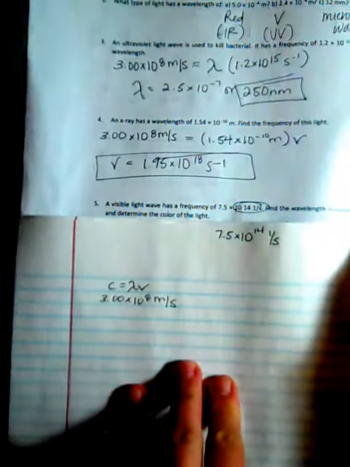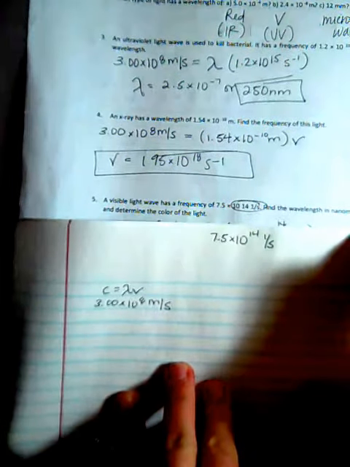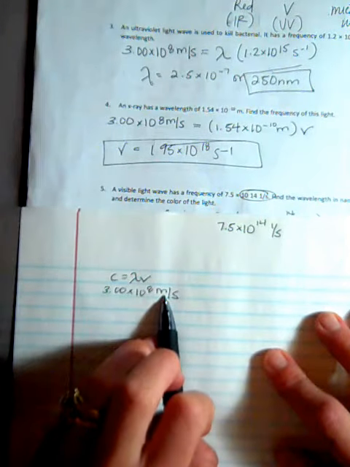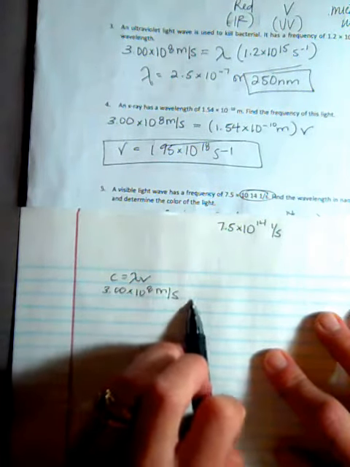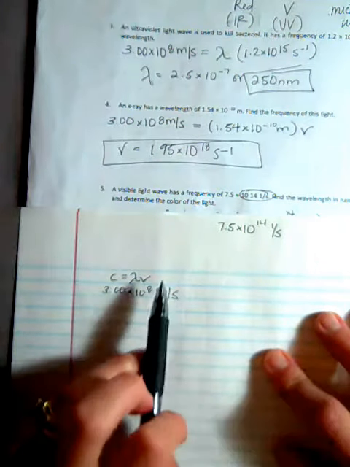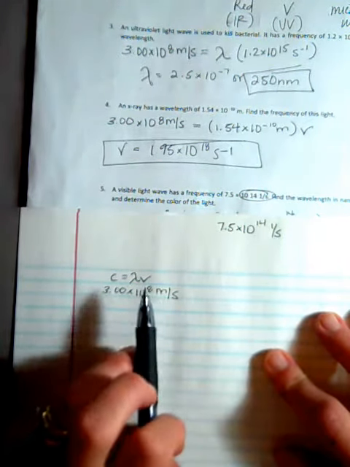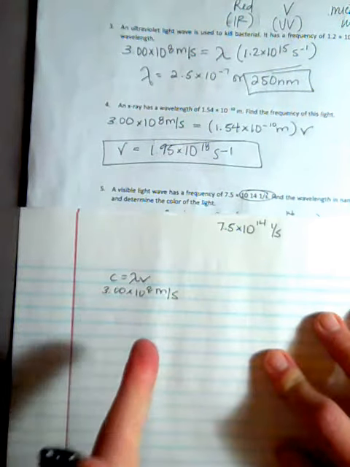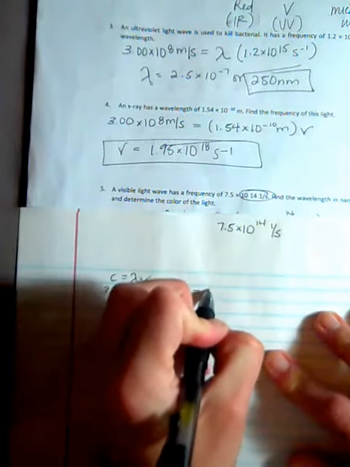And so because it's asking us to find the wavelength in nanometers, even though when we set up our problem, this is in meters, we can't solve for nanometers until afterwards because our speed of light constant is always in meters per second. So we're first going to find wavelength in meters and then we'll convert it to nanometers.